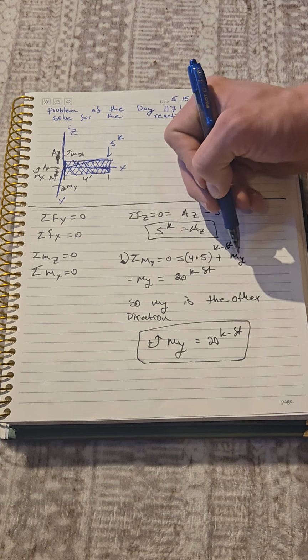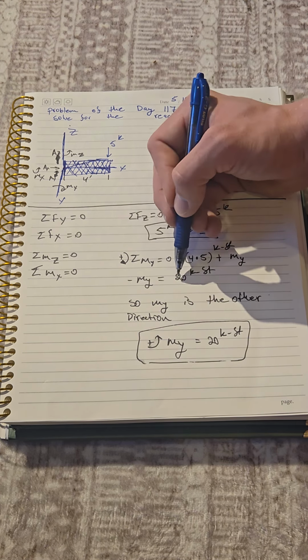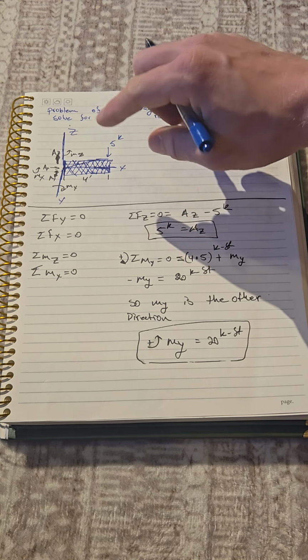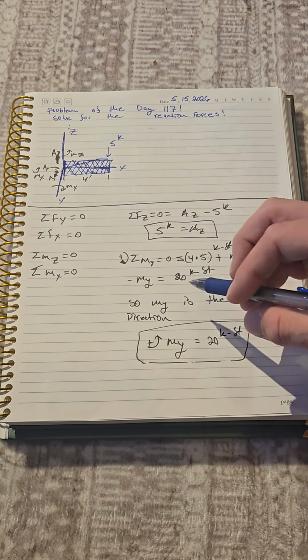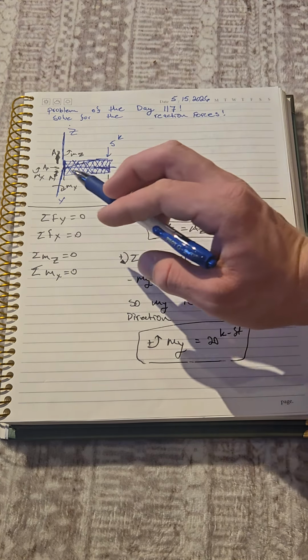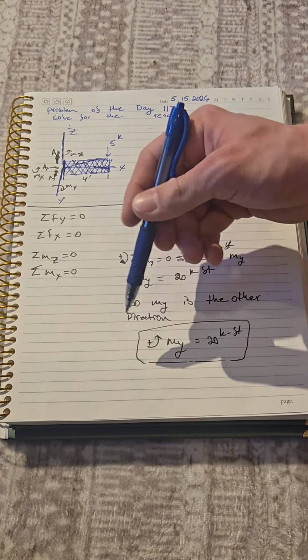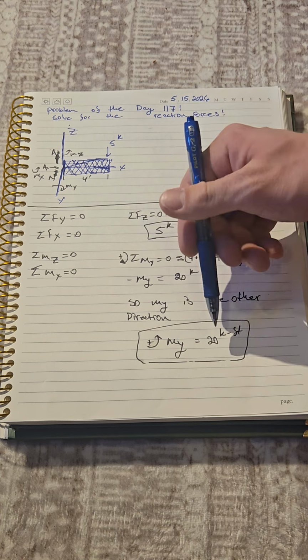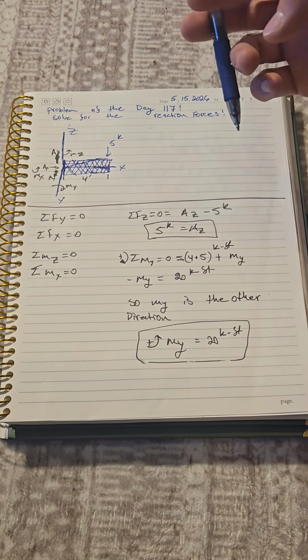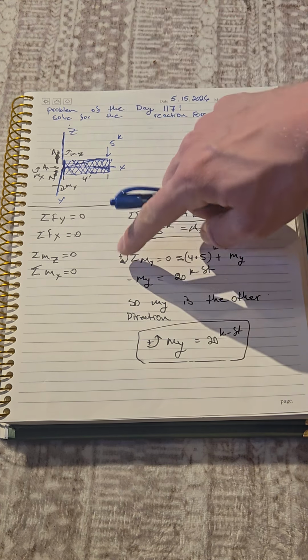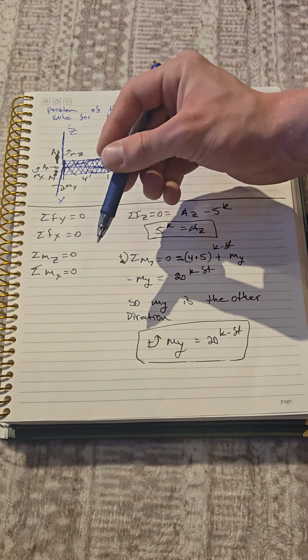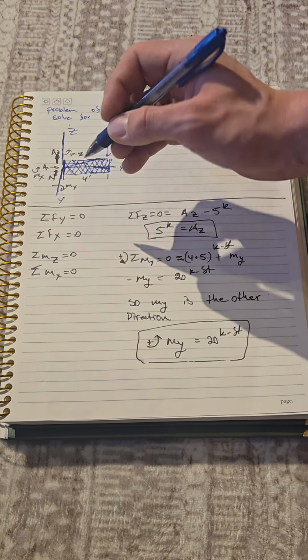So then that's in kip feet, and I stated them in the same direction, so MY is going to be negative. MY of 20 kip feet is the reaction force. So it actually has to go in the other direction. So MY goes counterclockwise and is positive in the counterclockwise direction of 20 kip feet, where I just stated the direction incorrectly of what MY needs to be going.